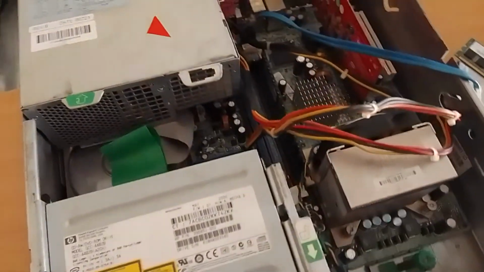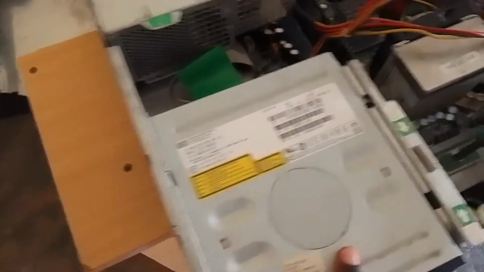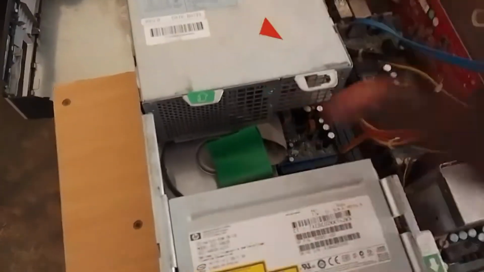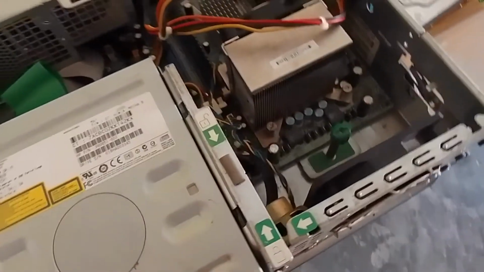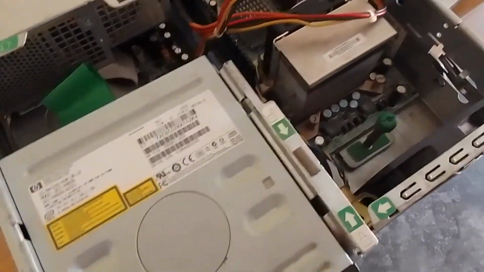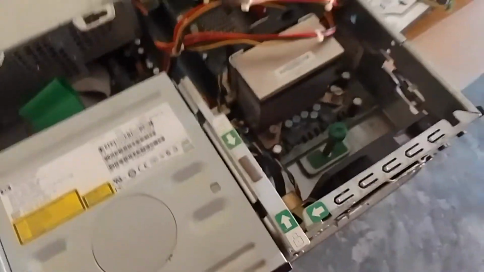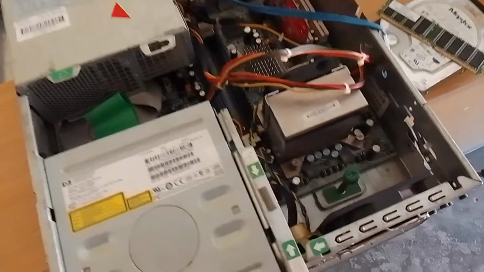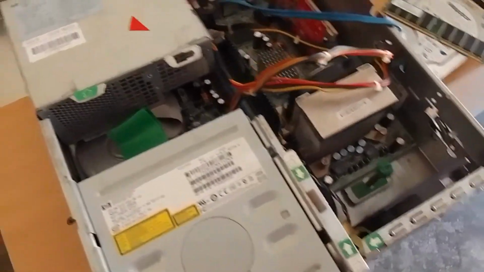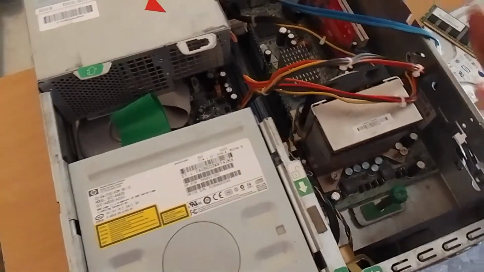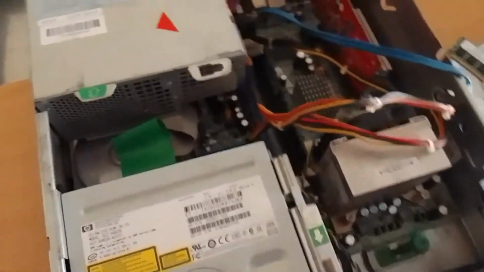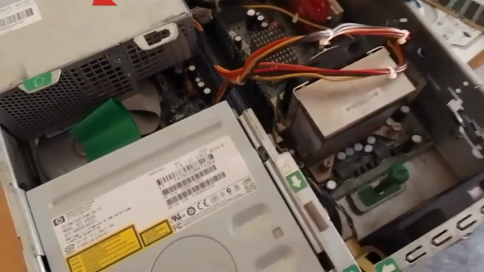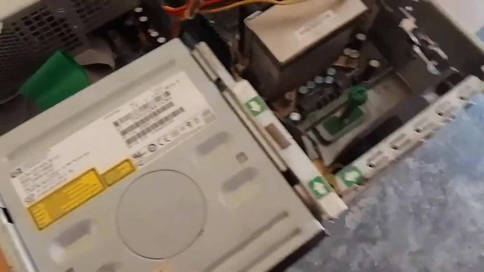So this component, this casing, is what we call the system unit. Inside the system unit we have a good number of components which are housed in this metallic case, thus we refer to it as a system unit.